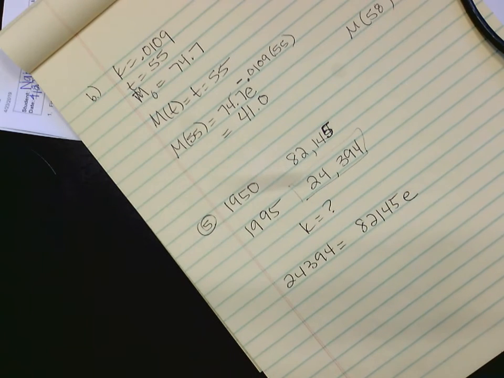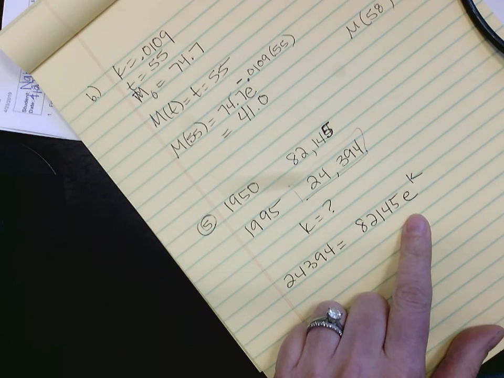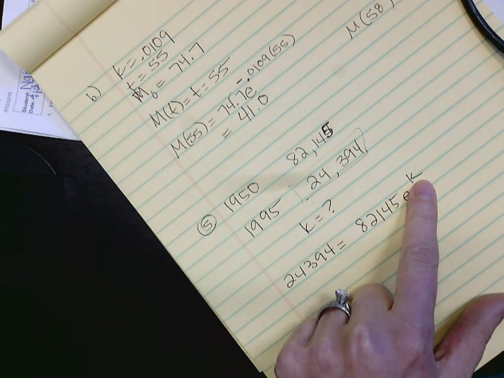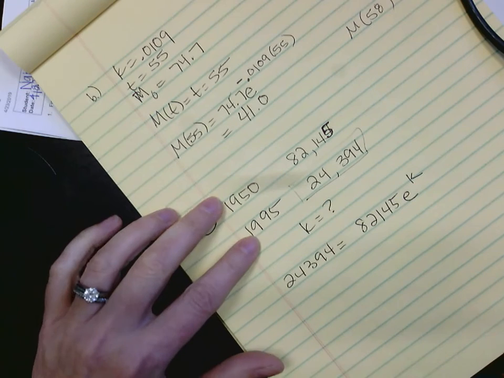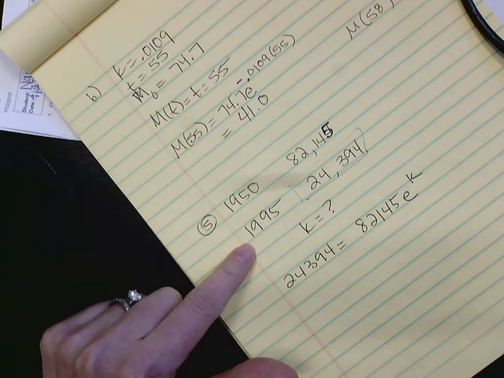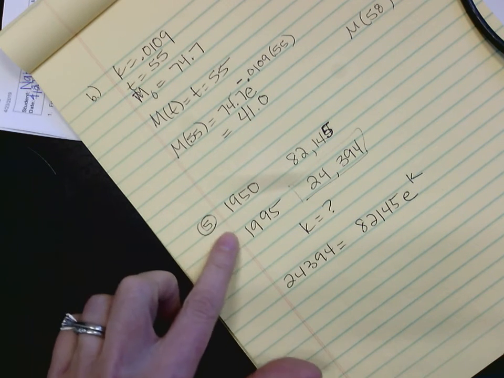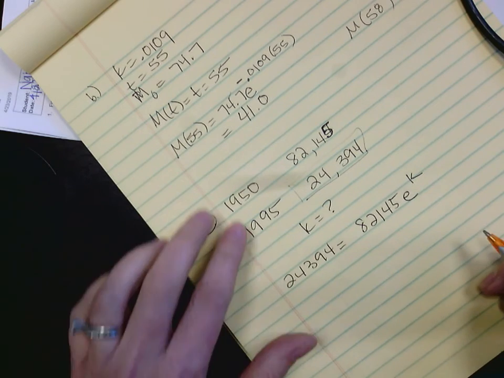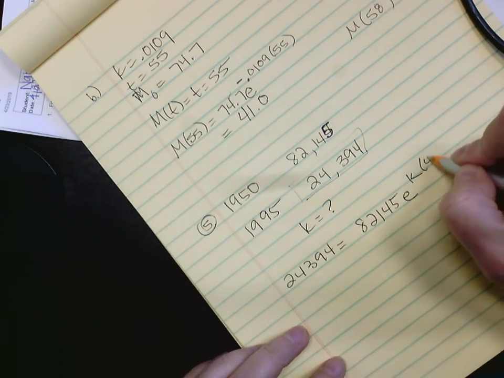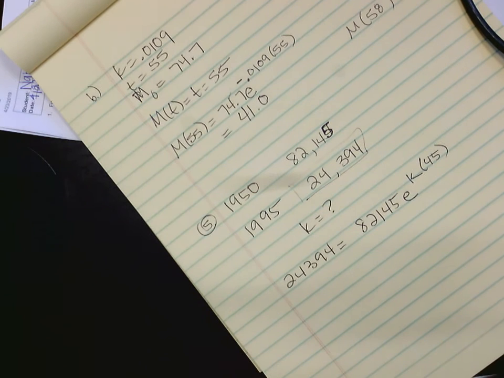And there's the E. I do not know the rate. That's what I'm looking for. I am looking for K. Do I know the T, the time? Well, all you have to do is look where you started, 1950, where you ended up, 1995, and say, how many years did it take me to do that? Well, it took 45 years. That's a 45-year span, so your T is 45. So I'm solving for the K.